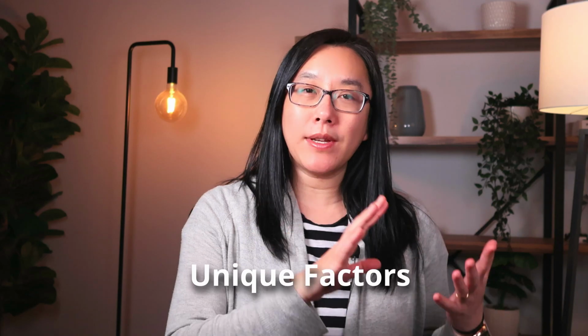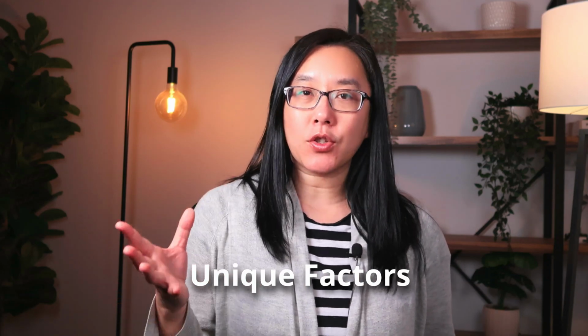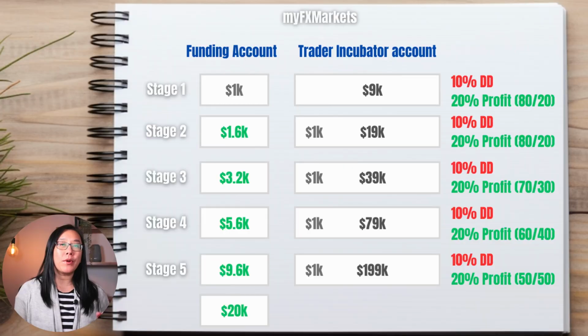First of all, unique factors. Now, Trading.com is pretty straightforward. You put in $1,000 and Trading.com puts in $9,000. So the total account size is $10,000. Make 20% without hitting 10% drawdown in each of the 5 stages. That's it. That's the rules. Nothing complex about it. You're not competing with anyone else. You can trade with whatever manner, whatever strategy, to hit your profit target.